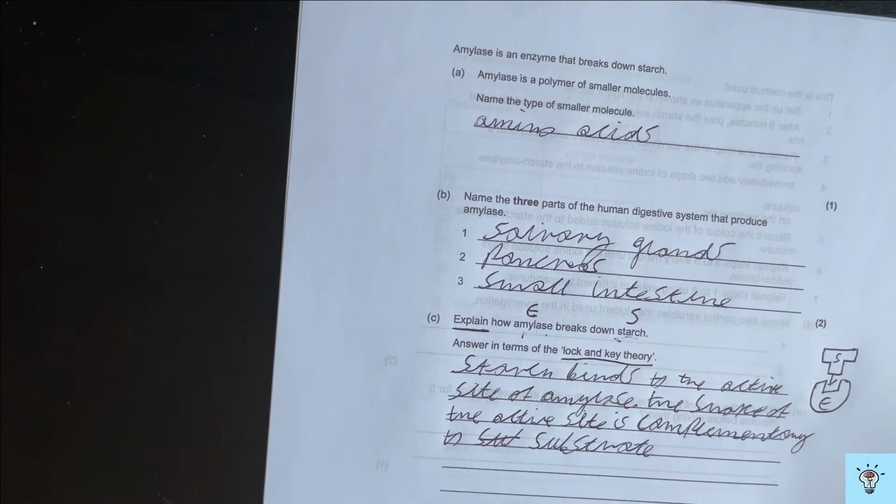So what that means is that they can fit together, but simply saying that they're complementary is enough to get the mark.